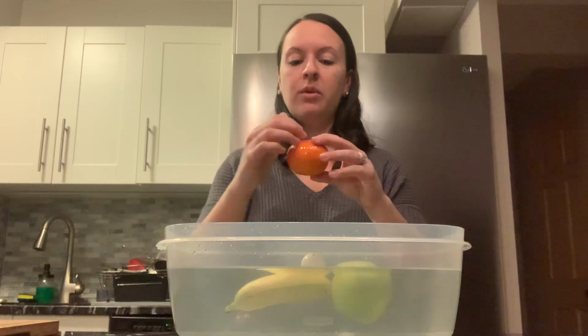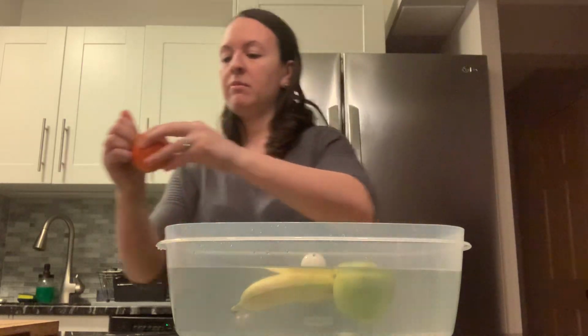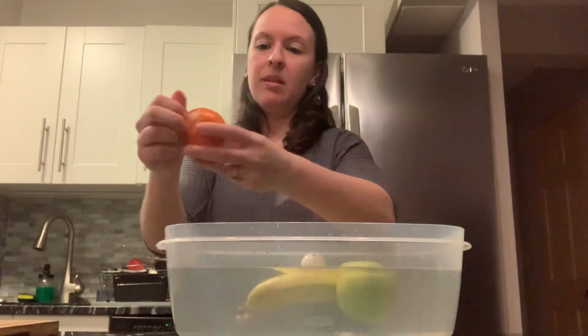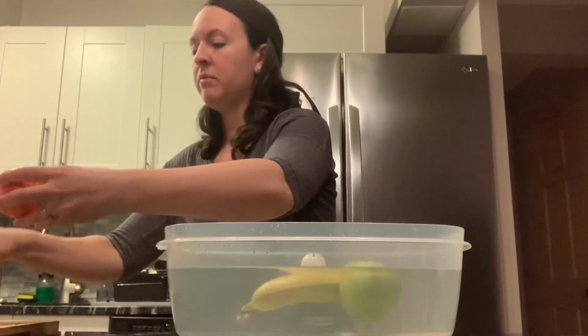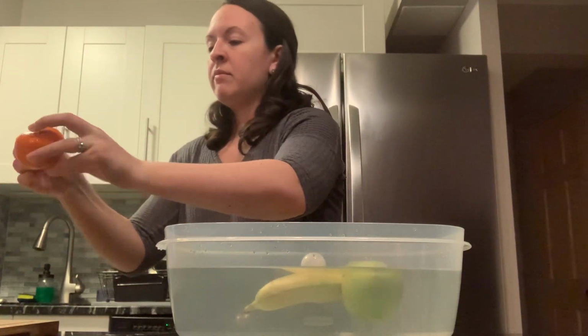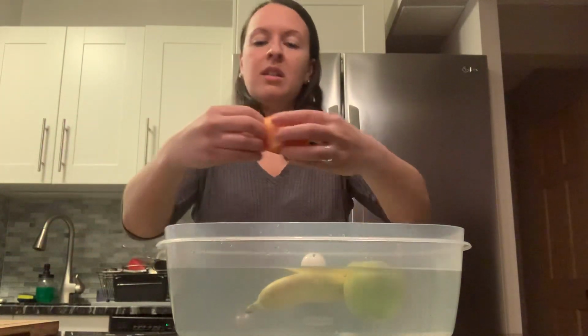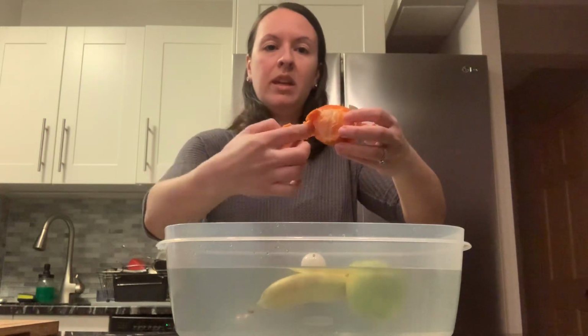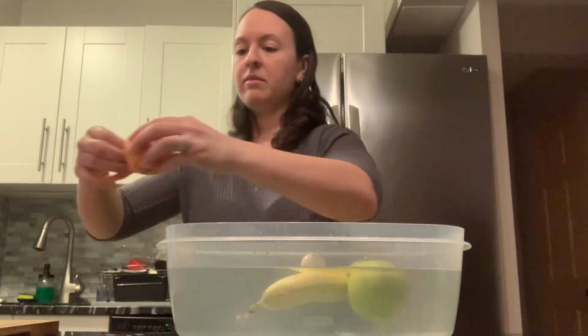Now, what do you think will happen when we take the peel off? Will it sink or will it float? Let's find out. Let's see, I'm going to take off the orange peel. And you can actually see that there was air between the peel and the fruit, right?